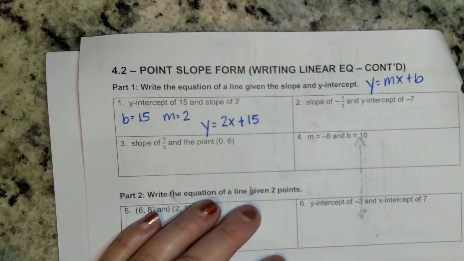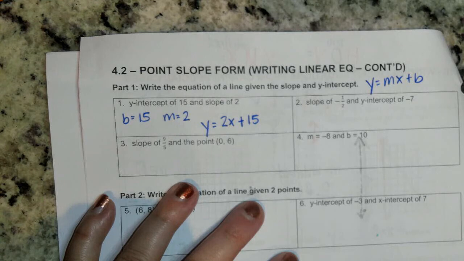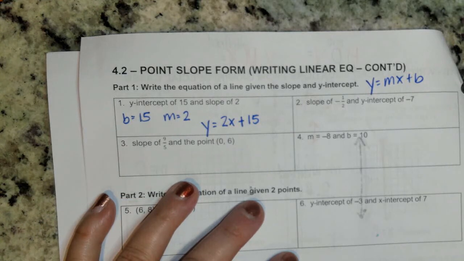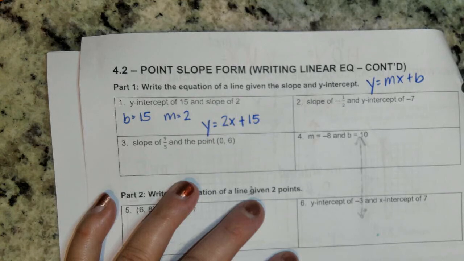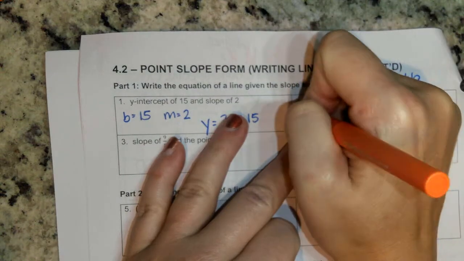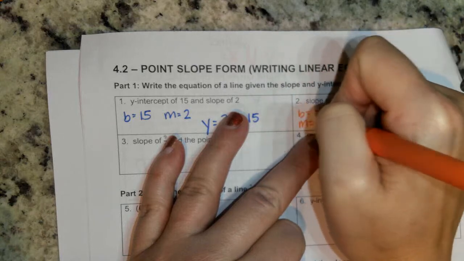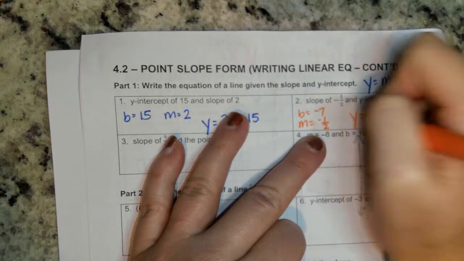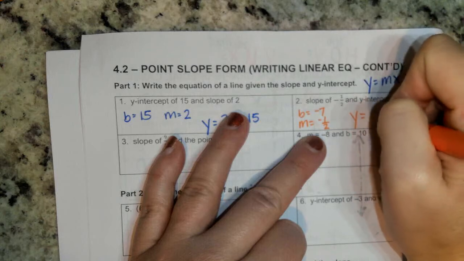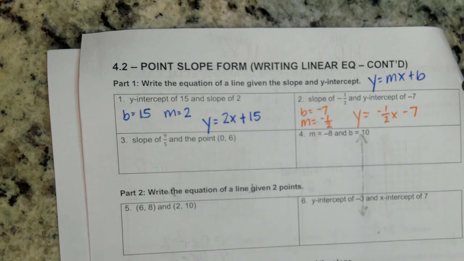I want you to go ahead and do number 2 on your own. Pause it. And then you can check it with mine. It helps if you write down what they give you. Okay. How'd you do on that one? Hopefully you did well. This is just a review.